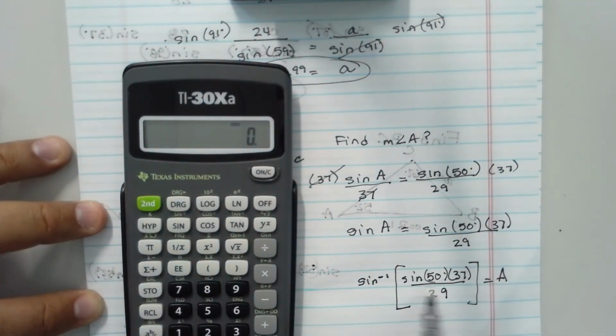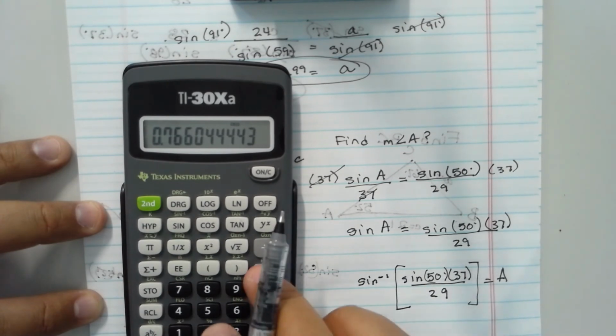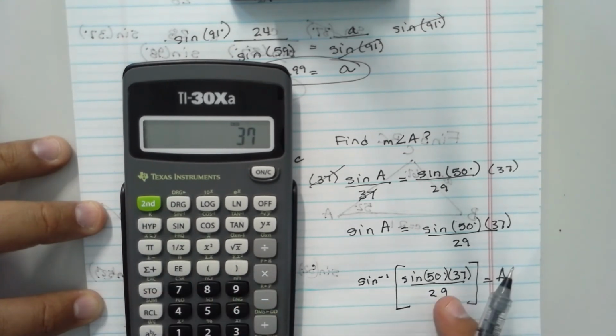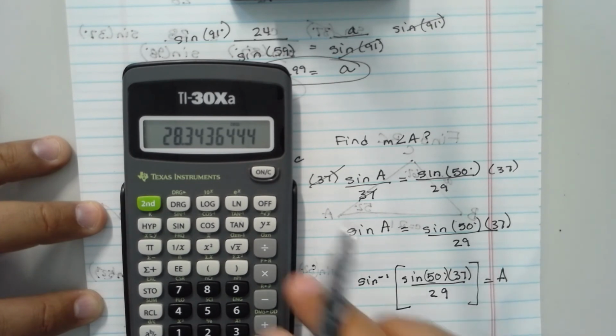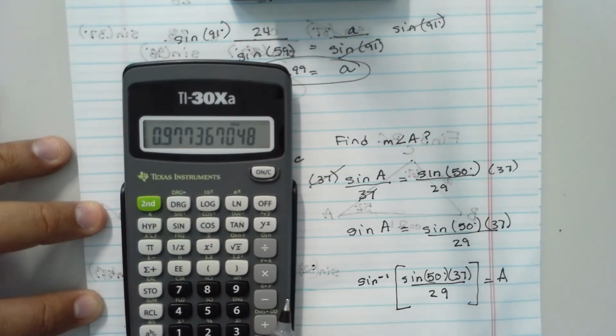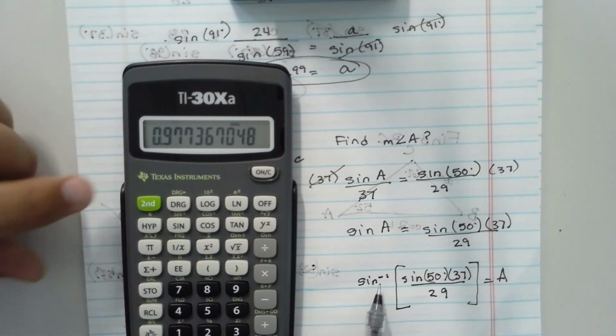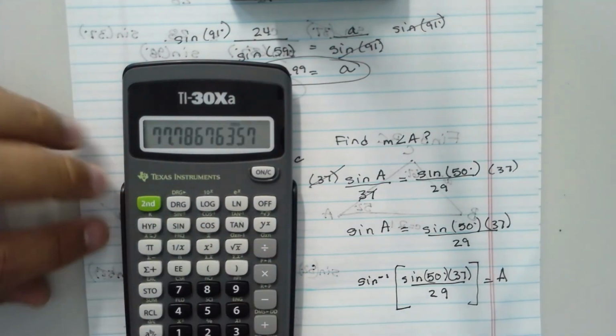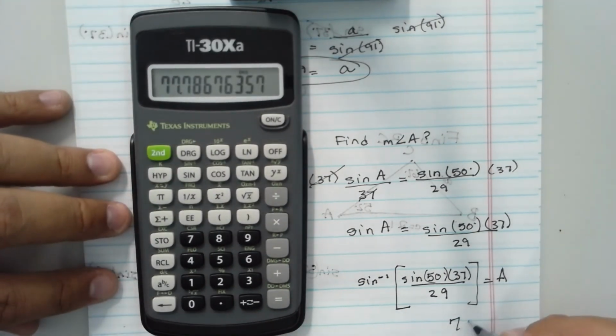I'll do the inside first. So it'll be 50 sine, then I multiply that by 37, then I divide it by 29. And last but not least, I'll take the inverse of sine, which A is what?